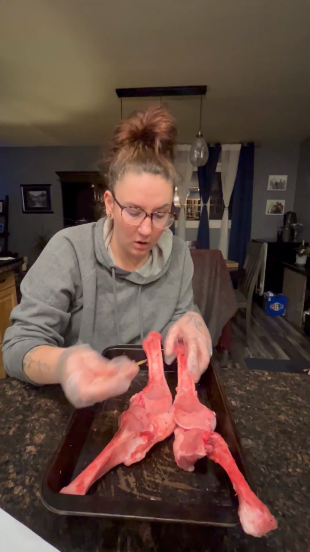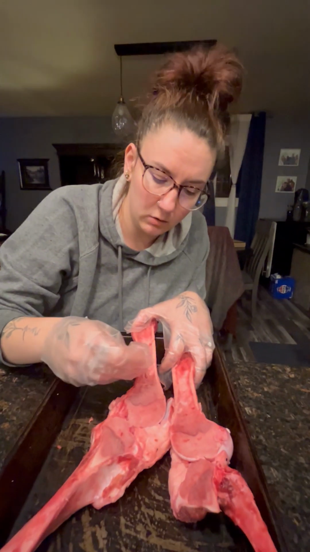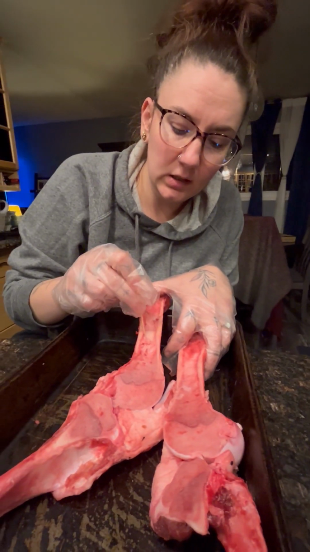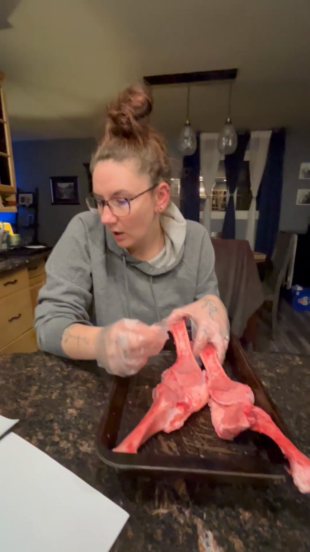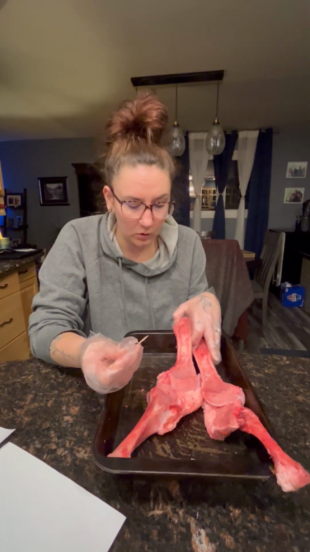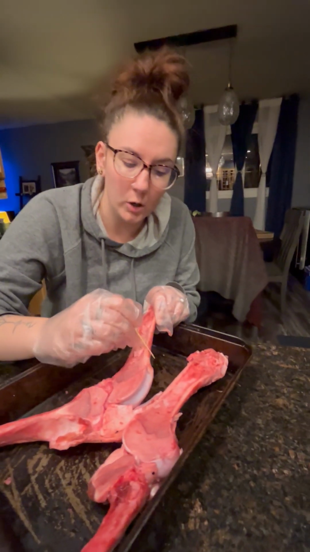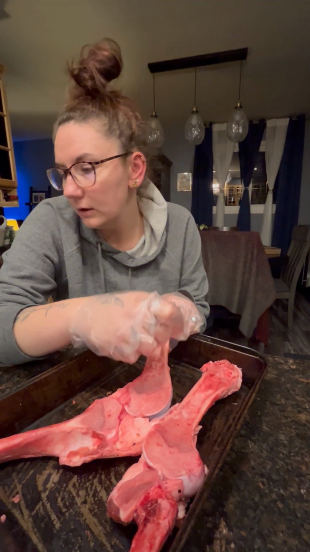In here we have our bone marrow. So all of this delicious stuff right there is the bone marrow. And then the cavity that it is in is called your medulla or your medullary cavity. We can also discuss the periosteum, which is the outside covering of the bone, whereas your endosteum would be your inside covering of your bone there.